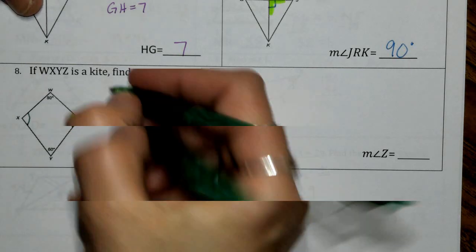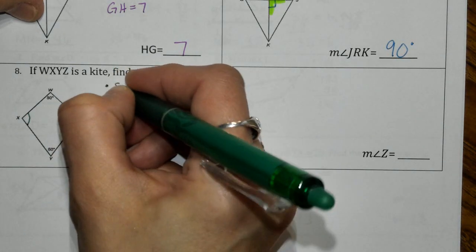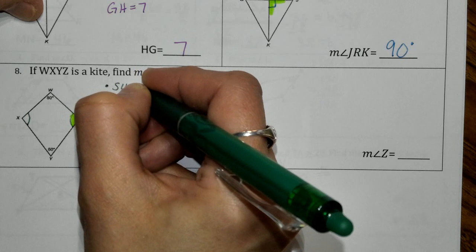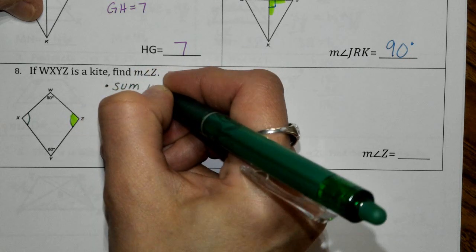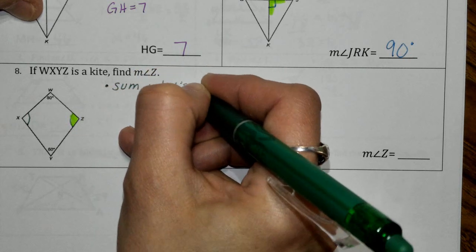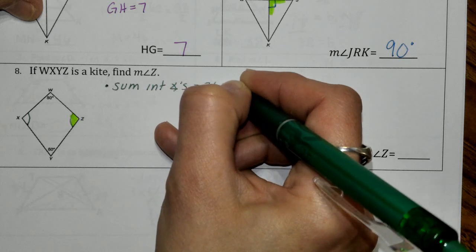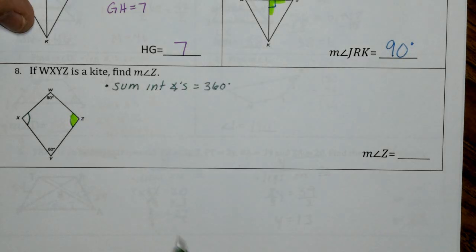So what we can do is we're going to go ahead and we're going to use our property of quadrilaterals. The sum of the interior angles equals 360 degrees. Okay, so if we add all 4 of these together, set it equal to 360, we've got it.